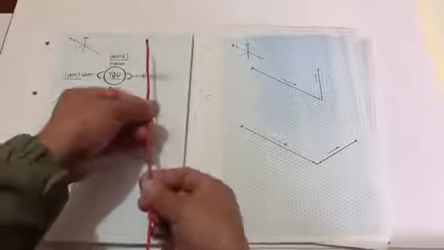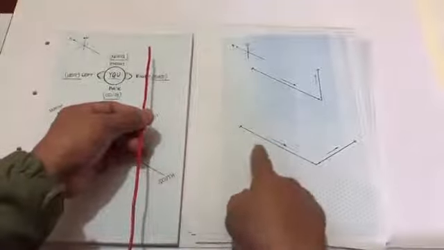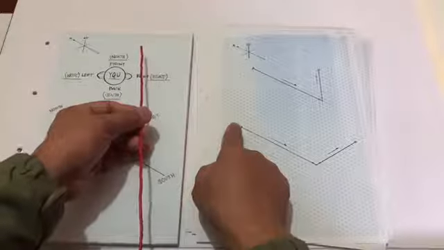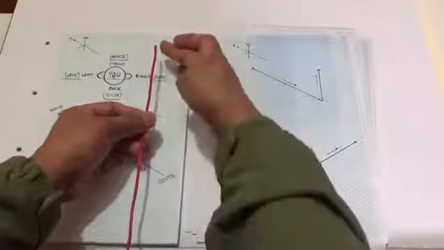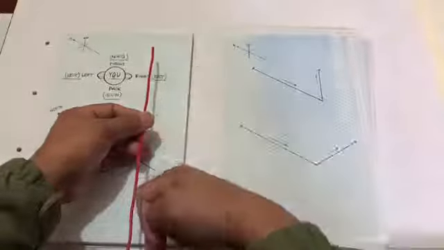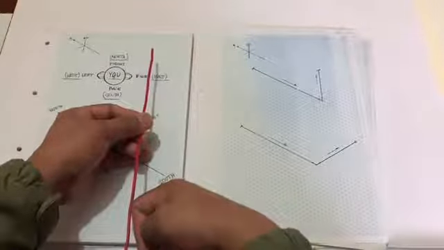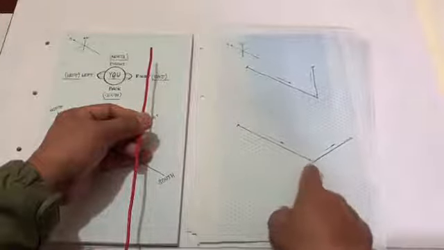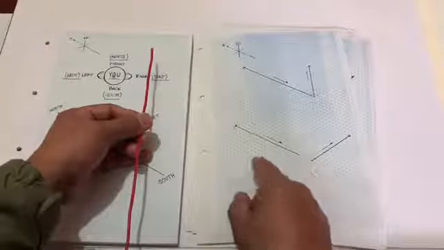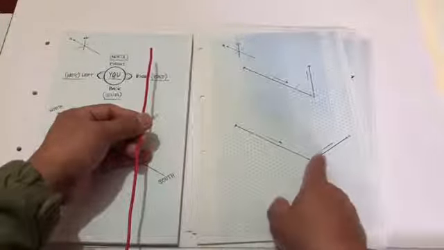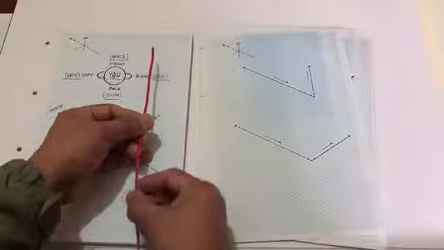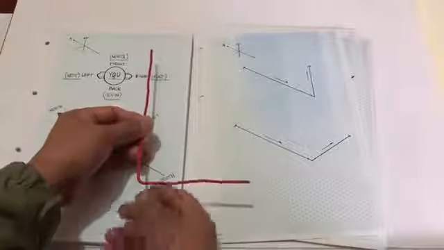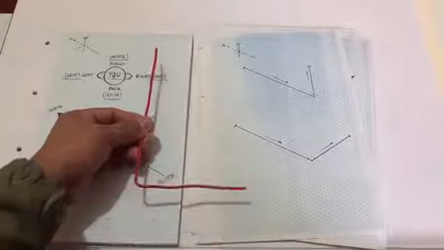Then the second one, from the north, from your front pointing to your back. Then next is bend it to the east, which is your right side, so it goes that way.